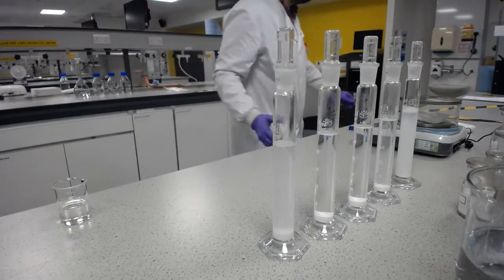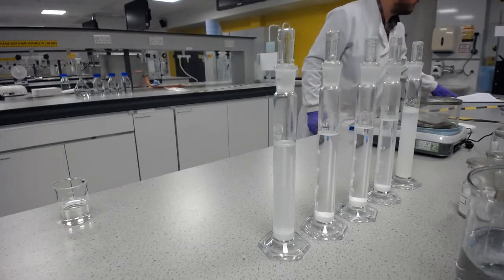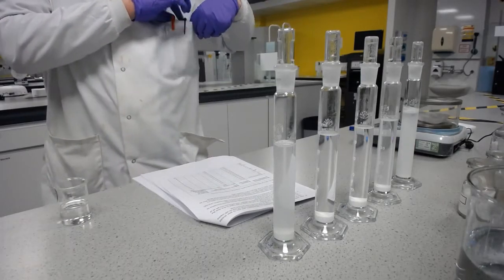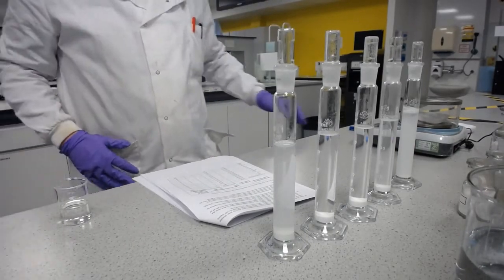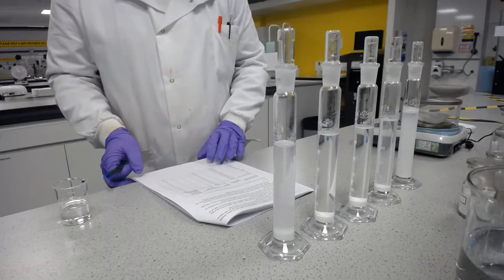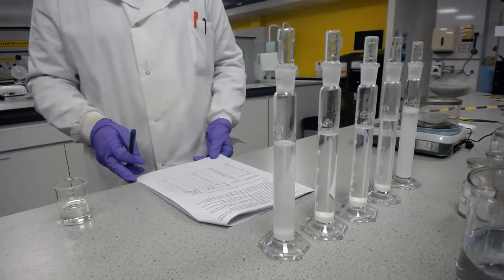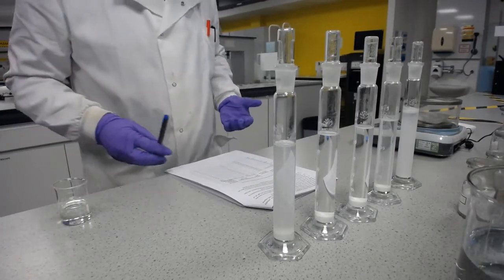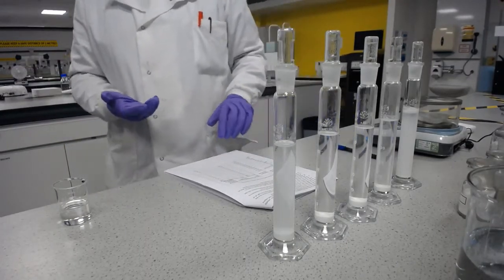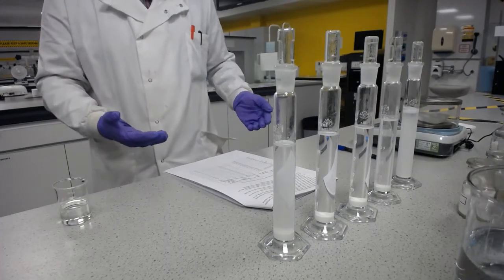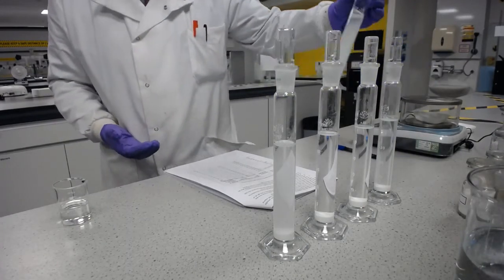Now, just to finish off this first part of the lab, after having had the solutions sit for a prolonged period of time, we need to then have a look at how many inversions are required to redisperse properly each of them. And really, this is the most important part, because as we said, it doesn't really matter if it splits. What matters is if it cakes. And so we'll go through all of them. So the first one here with water.